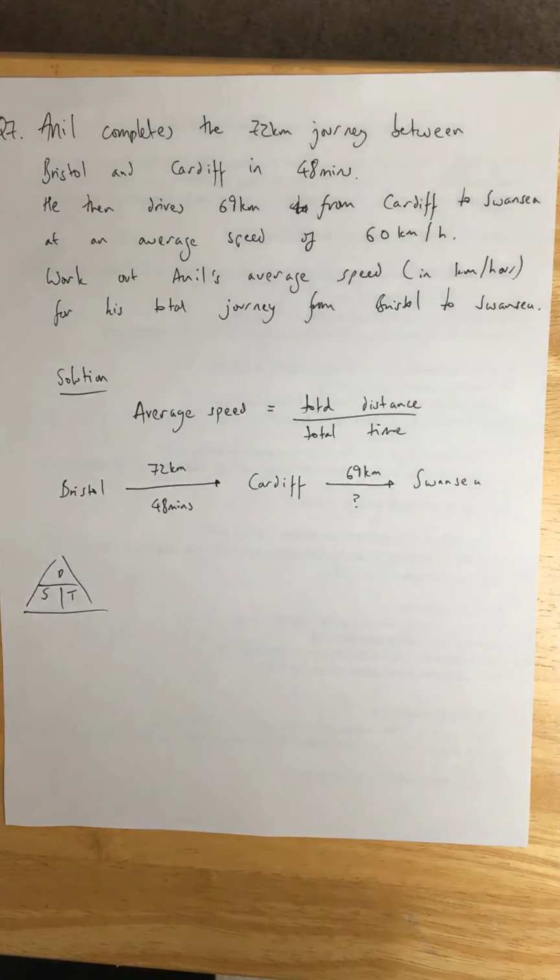Okay, so this is question 7 from the Mathswatch homework. I'll read the question out and then go through it. Neil completes the 72-kilometre journey between Bristol and Cardiff in 48 minutes. He then drives 69 kilometres from Cardiff to Swansea at an average speed of 60 kilometres per hour. Work out Neil's average speed in kilometres per hour for his total journey from Bristol to Swansea.